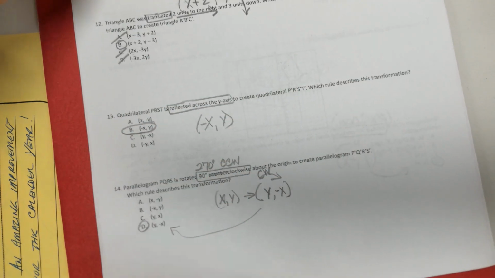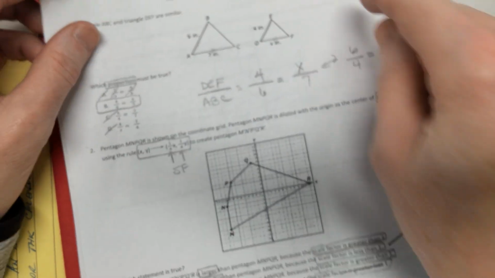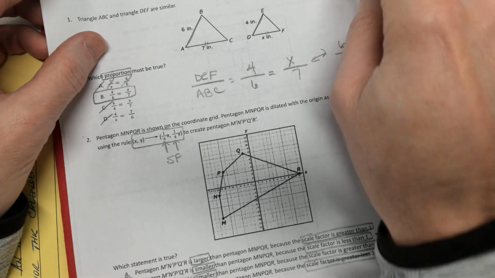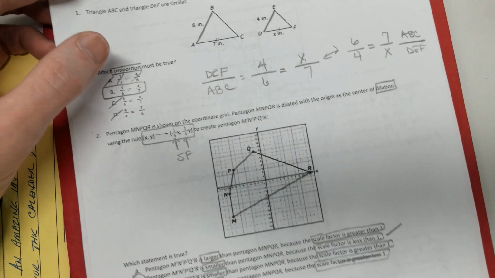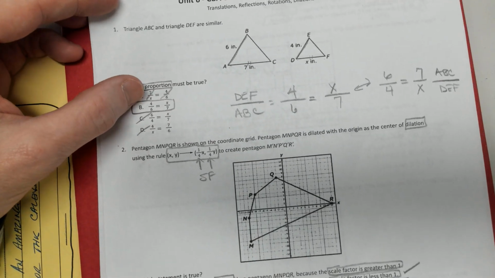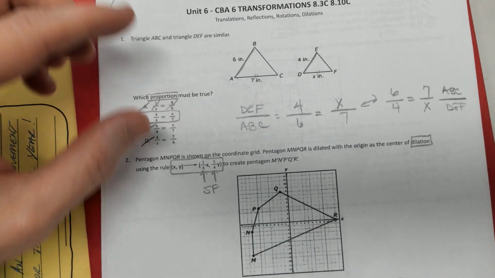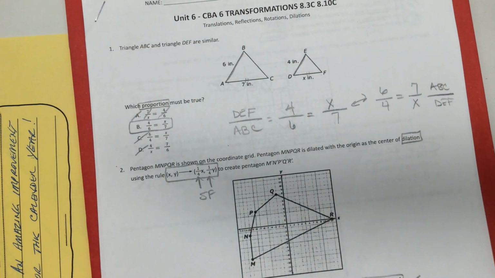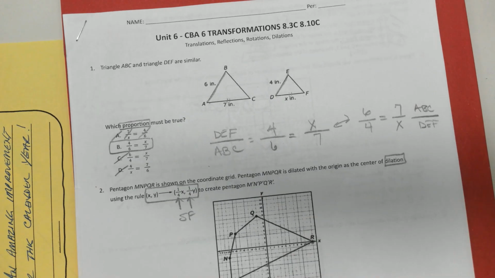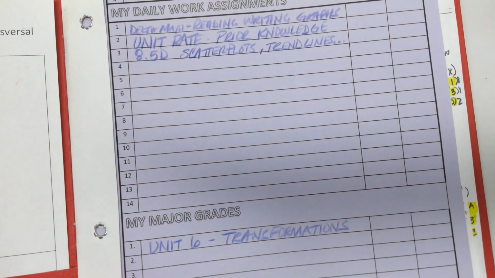You should already have a grade from Edugence. You can write that here, and you can add back half credit for each one, and I'll tell you once you complete what you need to do. You can add back 4 points for each one that you do correct. Add back 4 points, and then you can put your final grade right here.